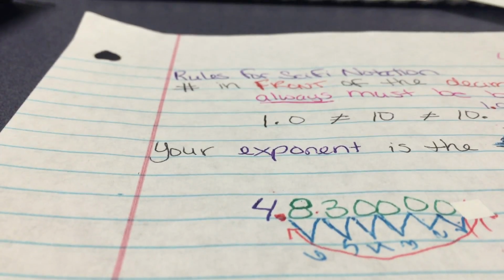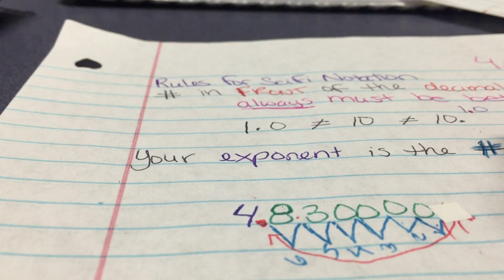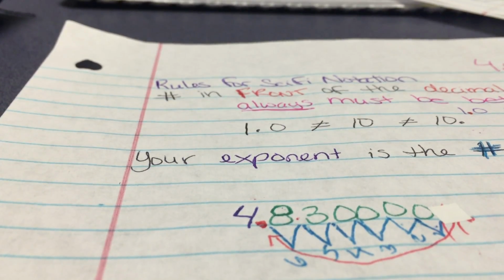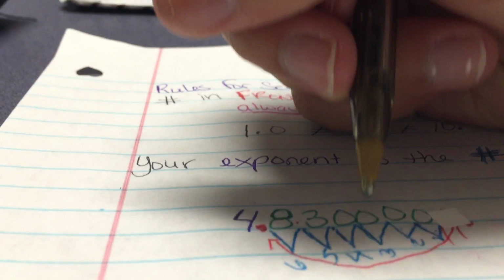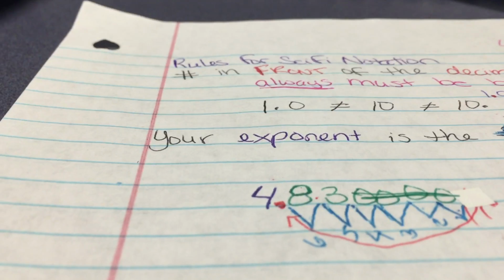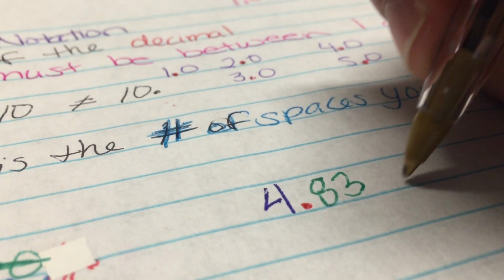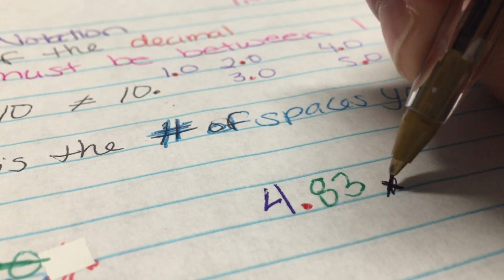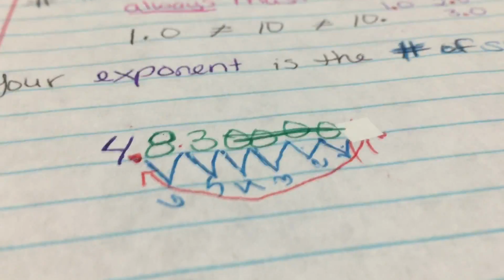So when we write it, we have our whole number in front, the 4. The decimal goes right behind the 4. We have the 8 and the 3 because these are important numbers, but we're trashing the rest of these zeros. Scientific notation always has to have the base 10 and the exponent. Now we have our simplified number, and we're going to add the base 10. So we always times base 10, and the amount of spaces that we moved again is 6.